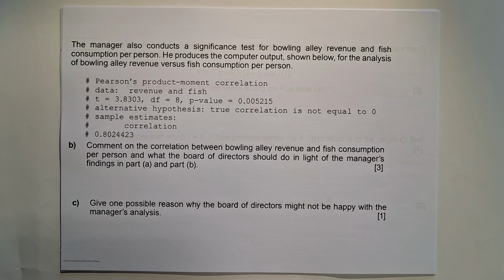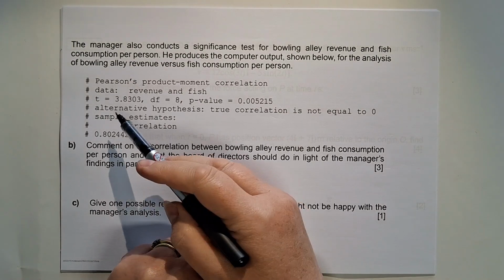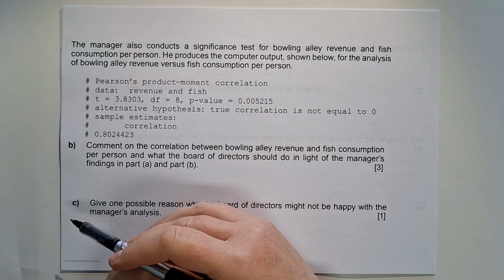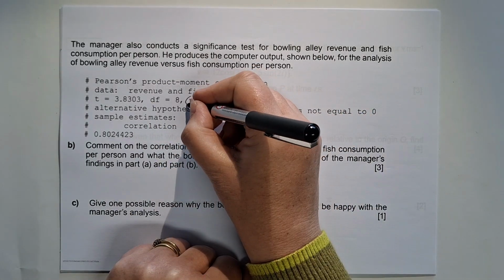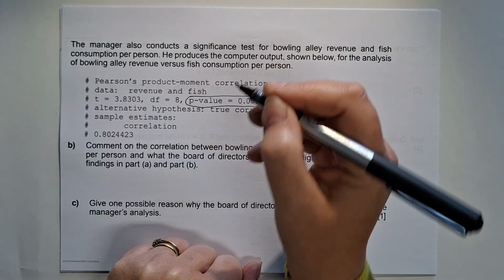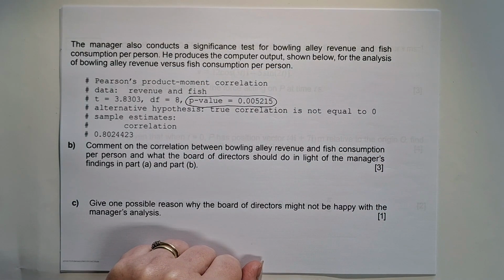A lot of this is not helpful, okay? You don't know what the T equals means, you don't know what the DF equals means, and you're not supposed to know that. But this bit, that's the bit you're meant to be looking at. Pick out, you know that phrase p-value, okay? The p-value is the thing that is going to tell you what's going on here.